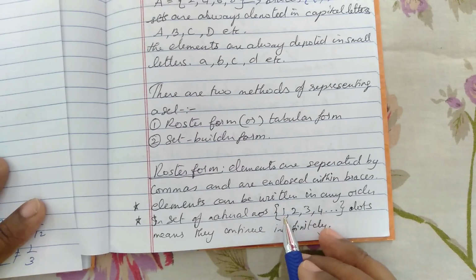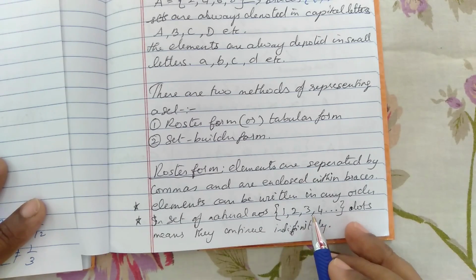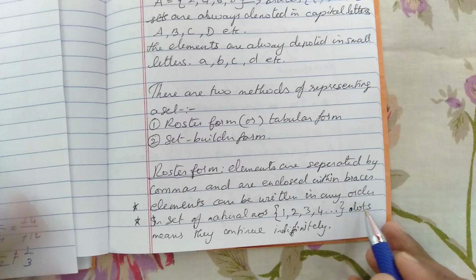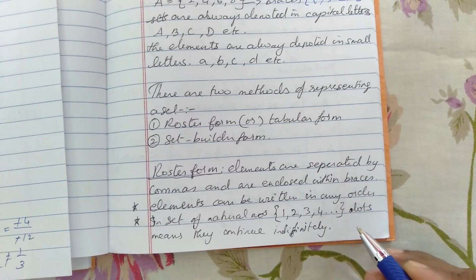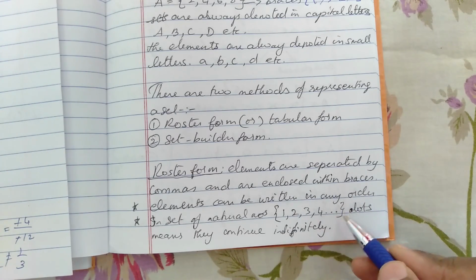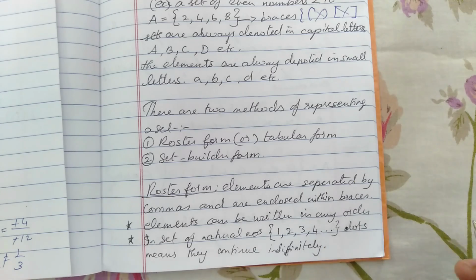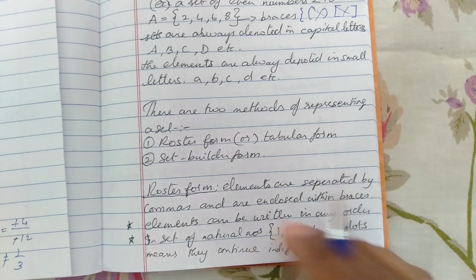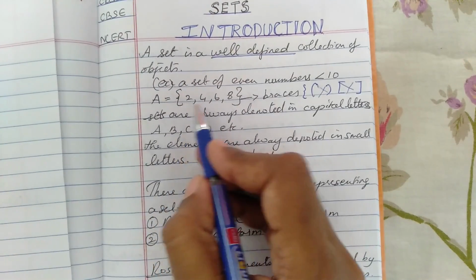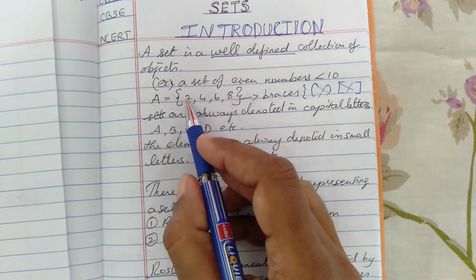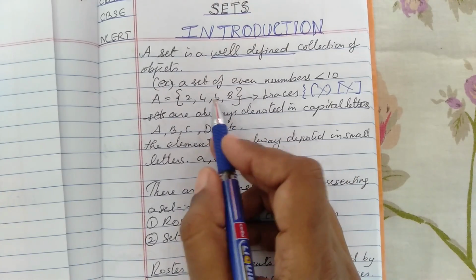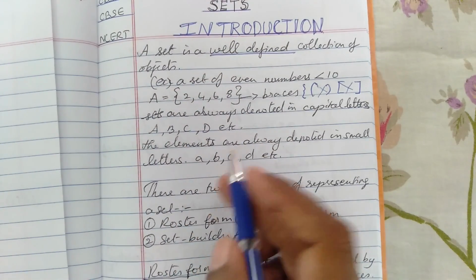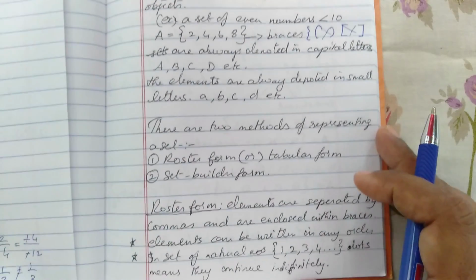Then a set of natural numbers. If you see, this set of natural numbers is 1, 2, 3, 4 and dot dot dot. This means that it goes indefinitely, that there is no end. It will continue indefinitely. And then the elements can be written in any order. So here 2, 4, 6, 8 are there. I can also write it as 4, 6, 2, 8 or 6, 2, 4, 8. In any order I can write this set.